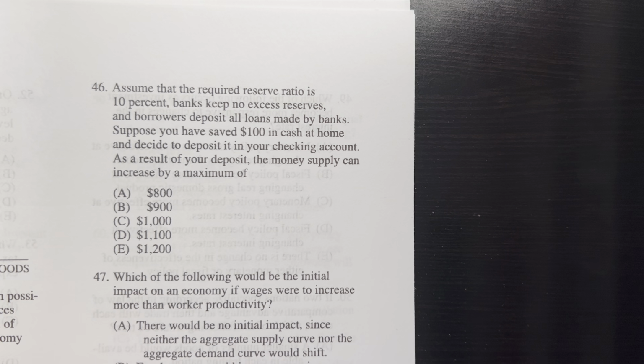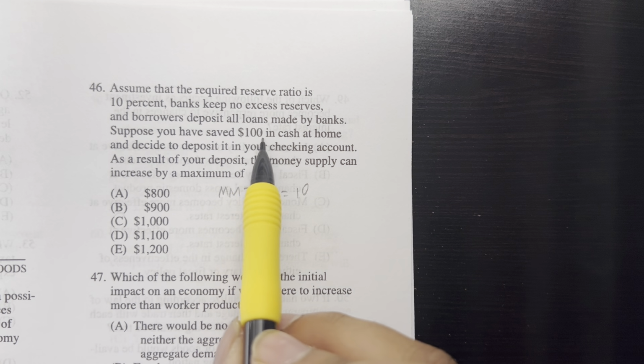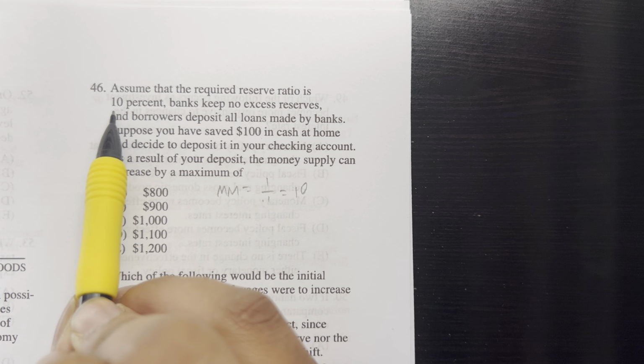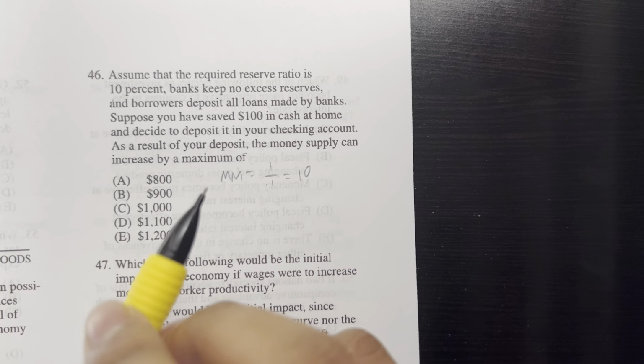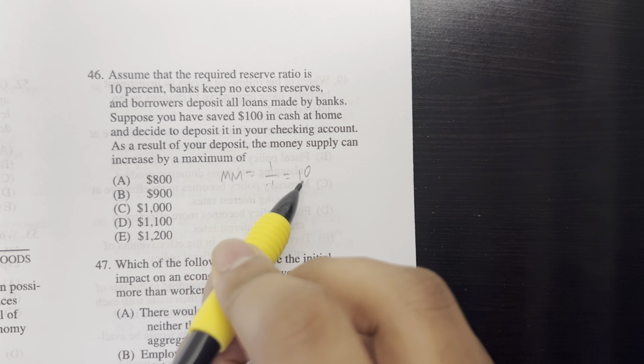Oh, wait, no, I did this wrong. You have $100 in cash at home and decide to deposit it in your checking account. First 10% is going to be taken out, right? So you would have 10 out. Once again, 1 over 0.1, 10. That's the money multiplier.